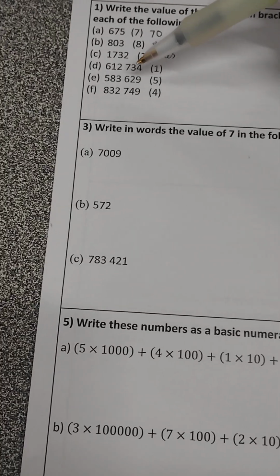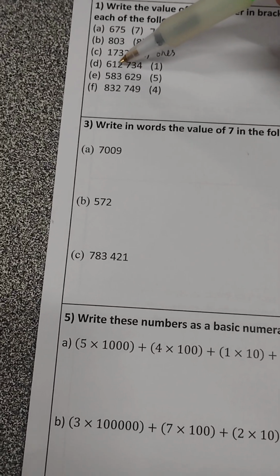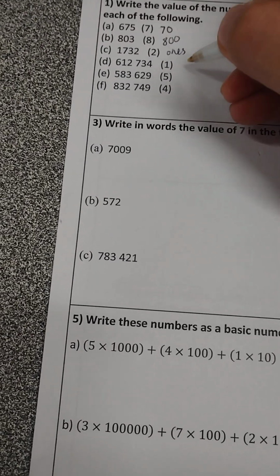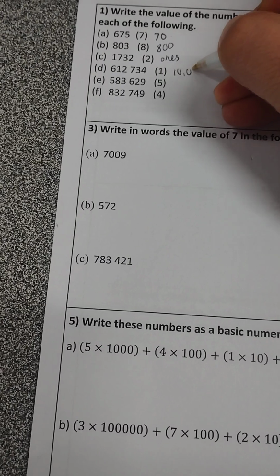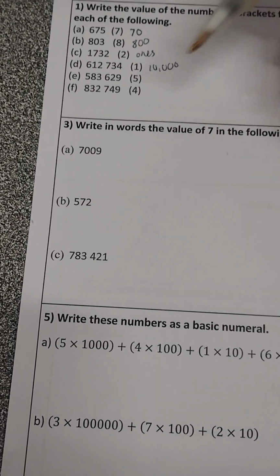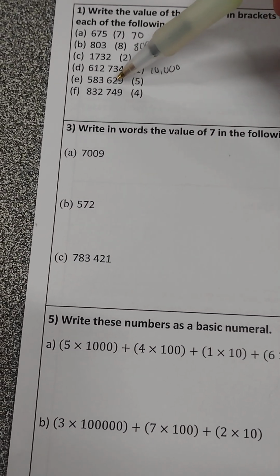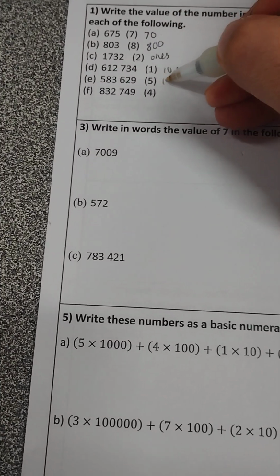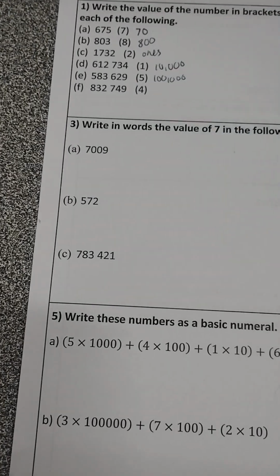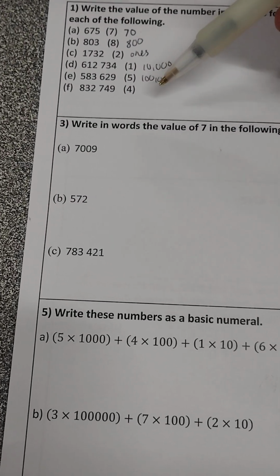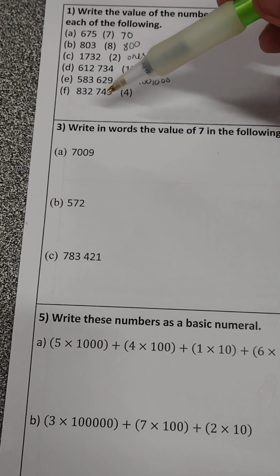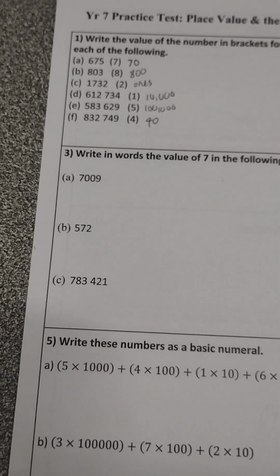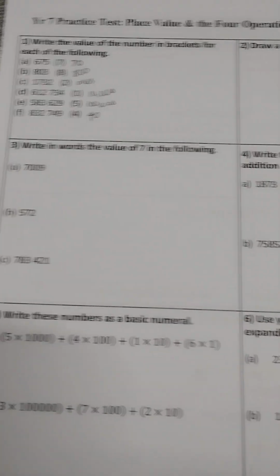Number 1, so I've got ones, tens, hundreds, thousands, tens of thousands, so that's 10,000. 1, 2, 3, there's 10,000, or you can write the words. 5, so we've got 583,000. So that's in the hundreds of thousands. So write 100,000. 100,000 has 5 zeros. And 4 is in the tens. So that can be written as 40. And once again, if you wrote it in words, that's fine as well.